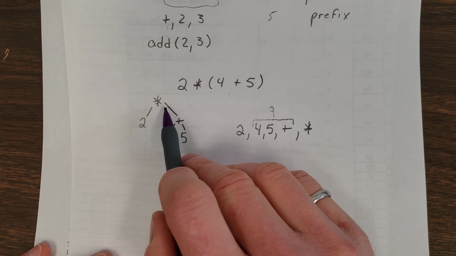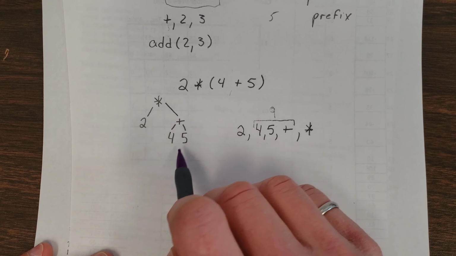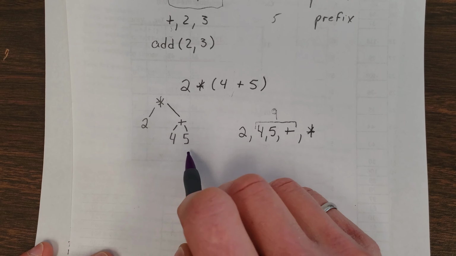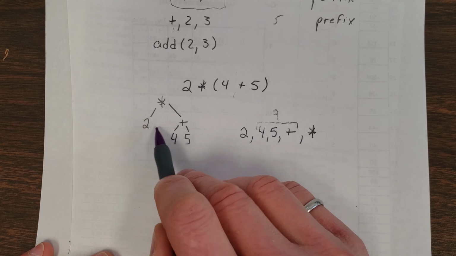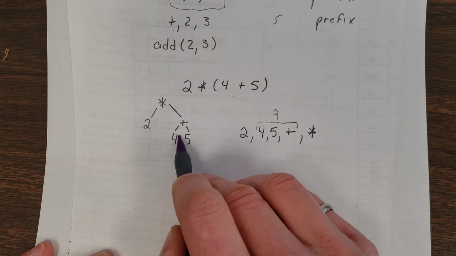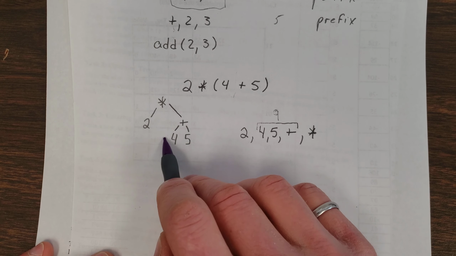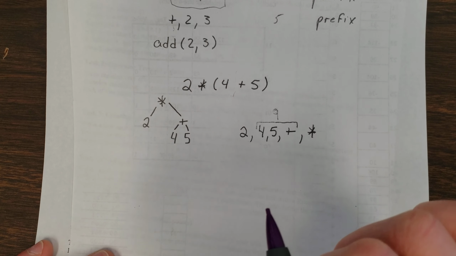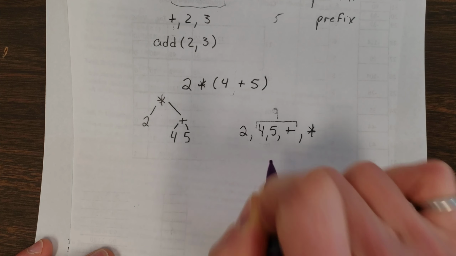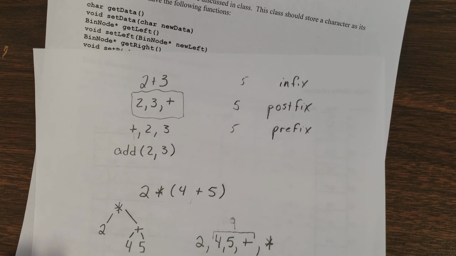But the operator tree itself is not infix notation, postfix notation, or prefix notation. You could read that operator tree a number of different ways, like 2 times 4 plus 5. If you do an in-order traversal, you'll get infix notation. If you do a post-order traversal, you'll get postfix notation, and so forth.